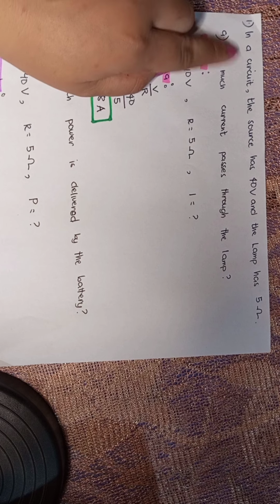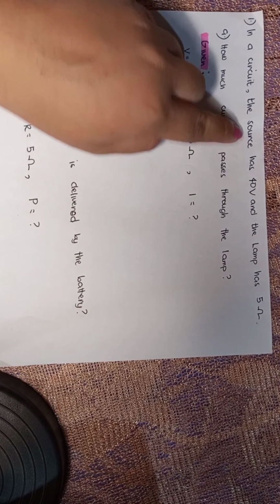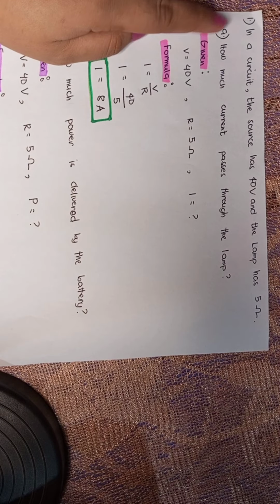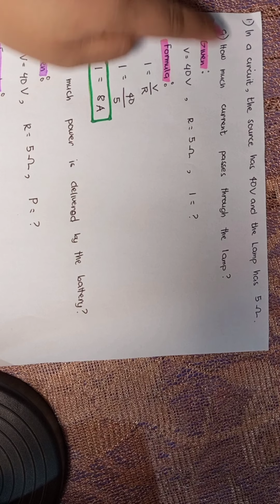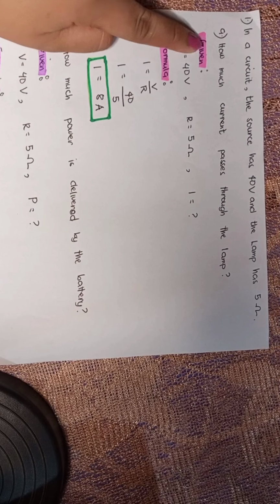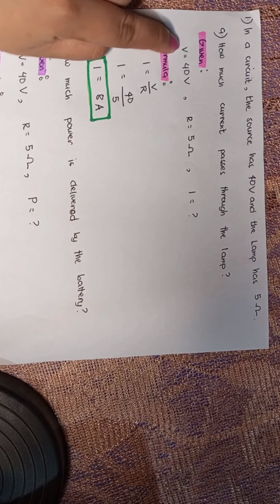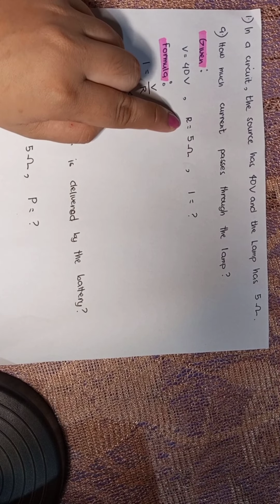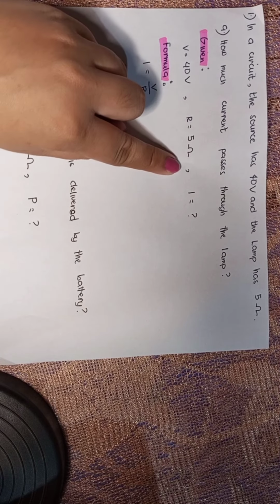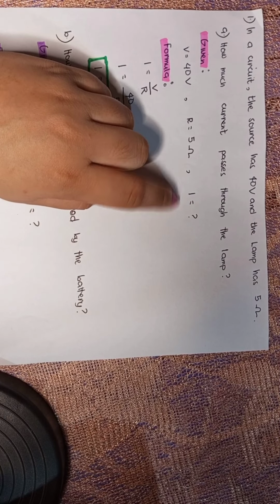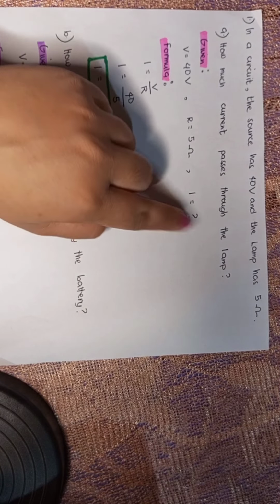In number 1, in a circuit, the source has 40 volts and the lamp has 5 ohms. The problem in number 1, letter A: how much current passes through the lamp? The given are V, which stands for voltage, equal to 40 volts, and R, which stands for resistance, equal to 5 ohms. And I, or the current, is the value that we are going to find right now.